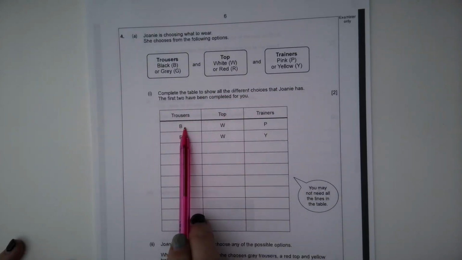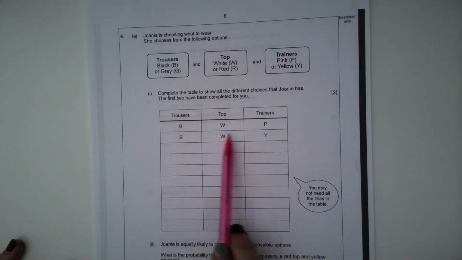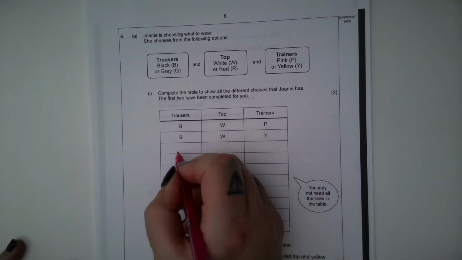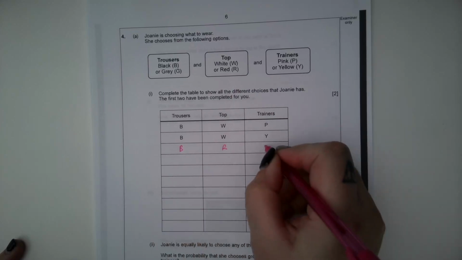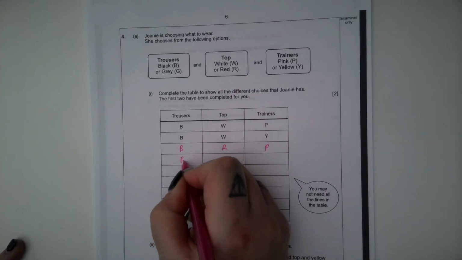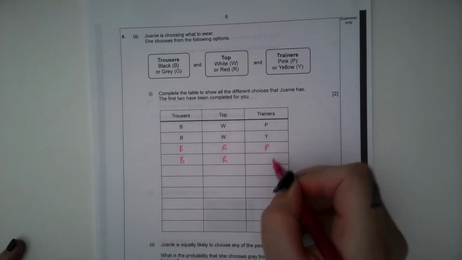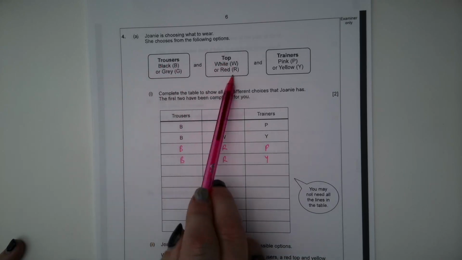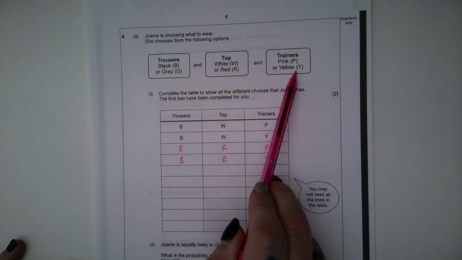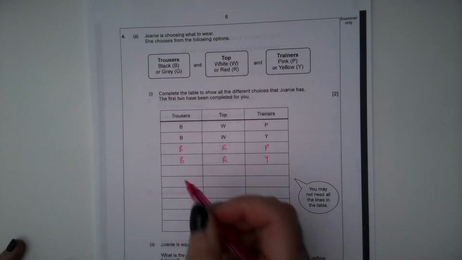So it could be black trousers, white top, pink trainers, black trousers, white top, yellow trainers. Okay, so I'm going to carry on with the black trousers, but this time we're going to choose a red top and pink trainers, and then black trousers, red top and yellow trainers. So we've done both top options and both trainer options for black trousers. So now we're going to deal with grey trousers.